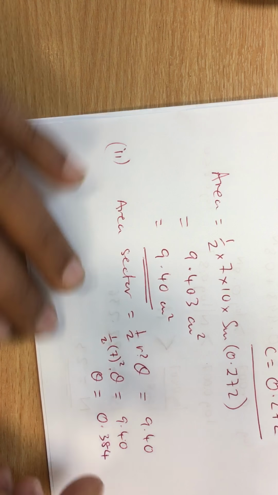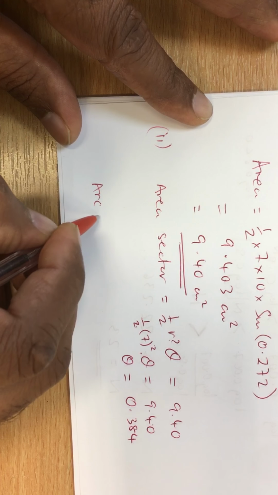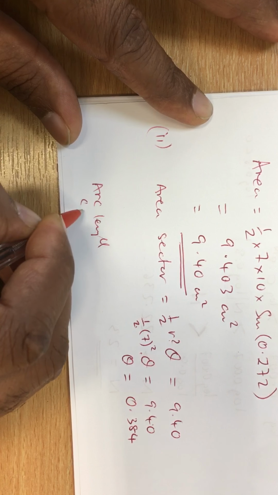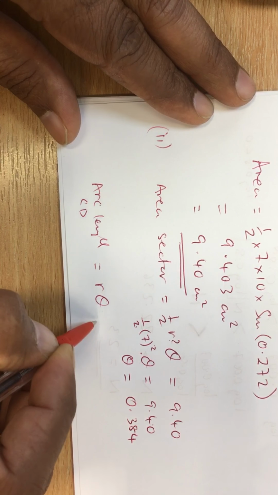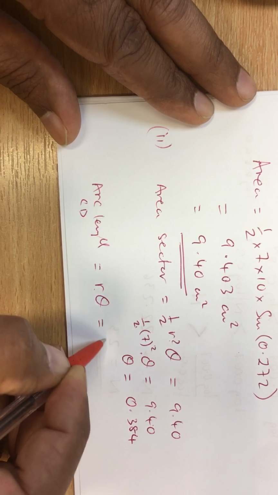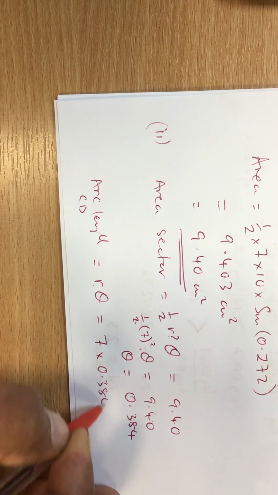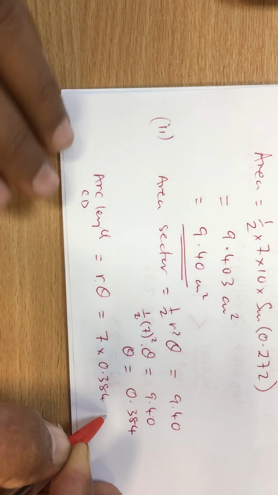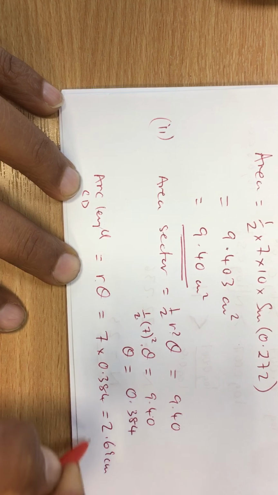0.384. Now, once you got that, the arc length, which we need to find, that's C to D, is just going to be r theta, and in this case, r is 7, and theta is 0.384. And if you just put that through your calculator, you will get 2.69 centimeters. Job done.